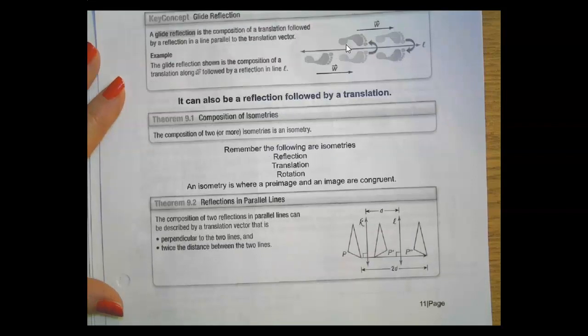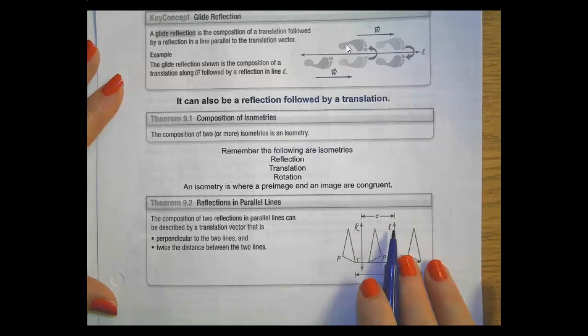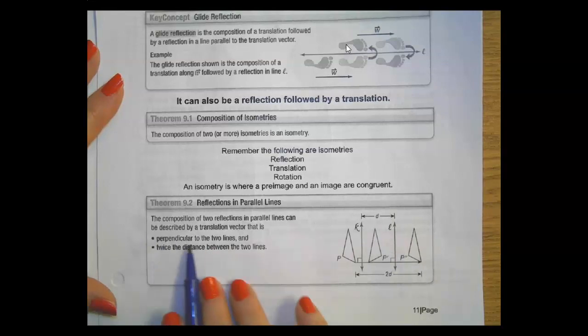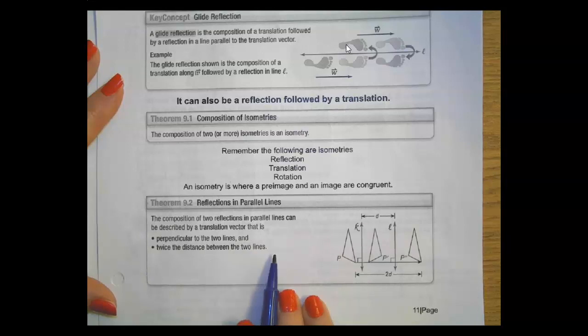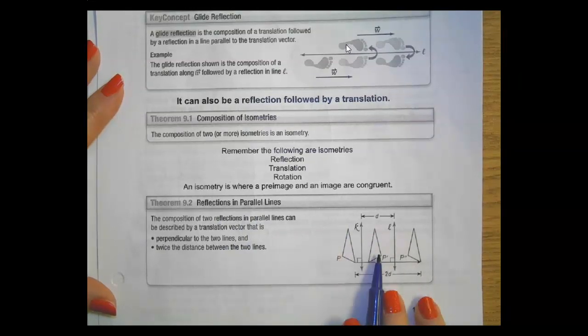So this one is showing a reflection, and it's got these parallel lines, and we can see that it is twice the amount. So this is this amount, and then when it does it again, it reflects. It's like a pattern. It's twice that. So it's perpendicular to the two lines and twice the distance between the two lines. So that's a reflection in a parallel line. So this is reflecting here. So this is reflected here, and then here's another line, and this is reflecting here. So it goes from P, P prime, and then double prime for the second move.